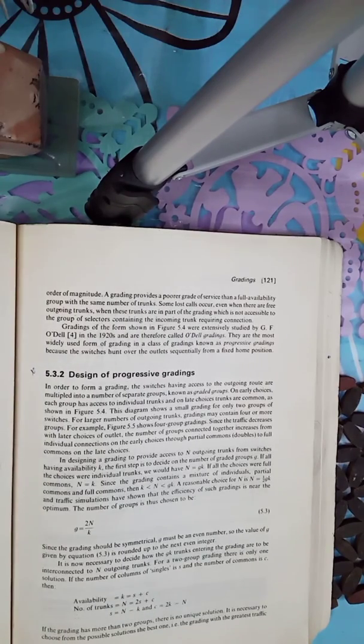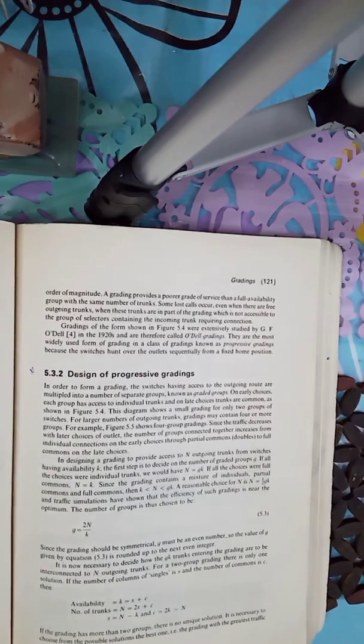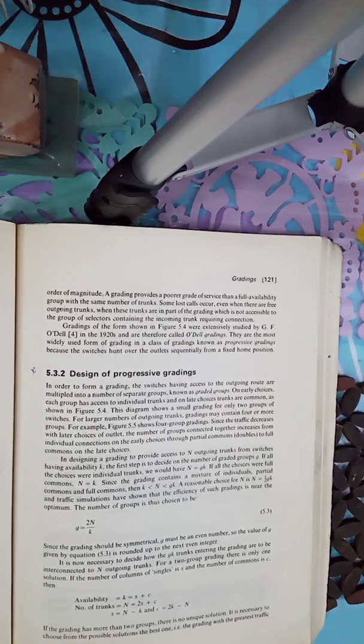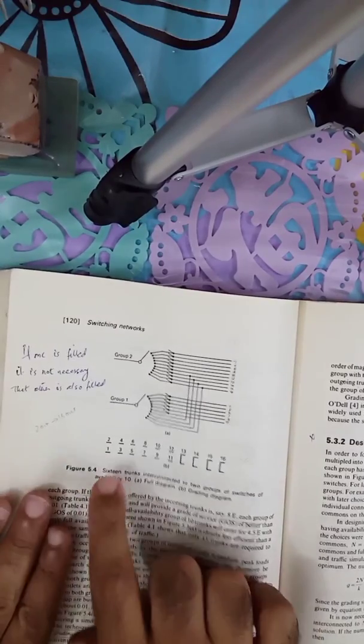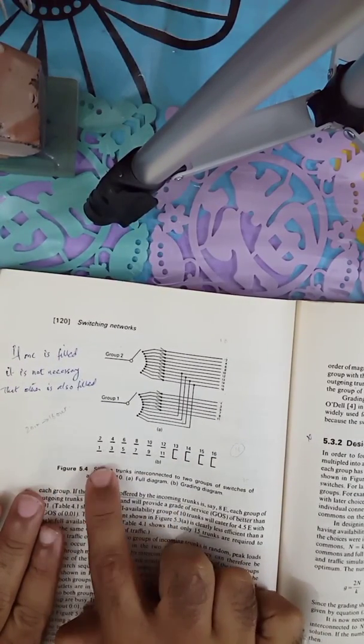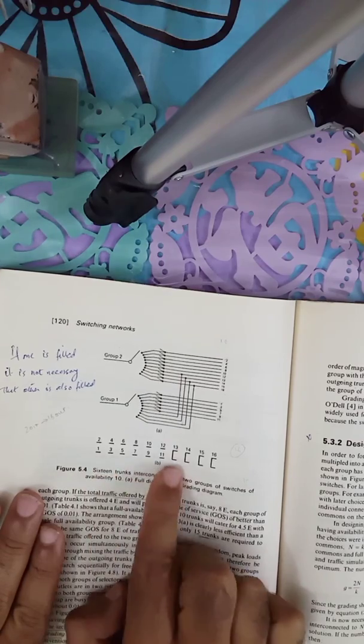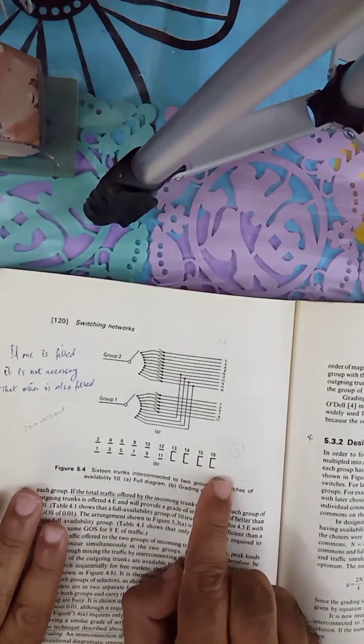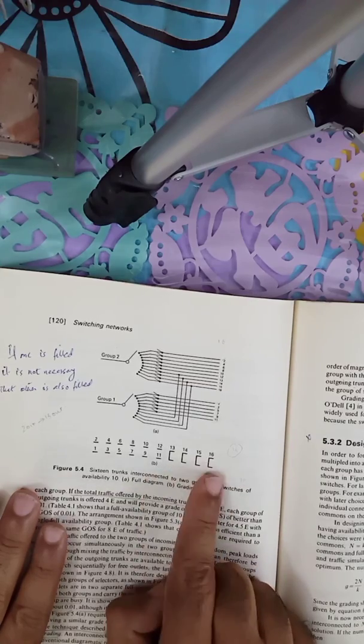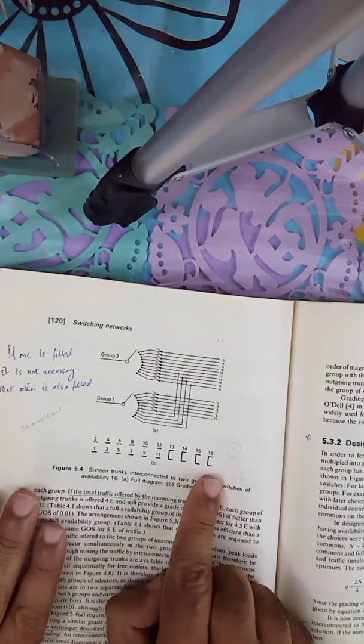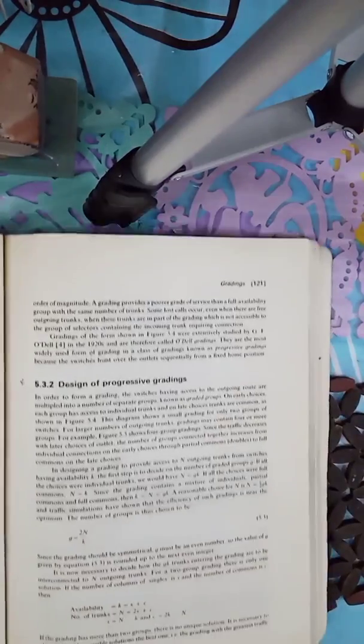Similarly, if we try to deduce an equation for the number of trunks, that would be equal to 2 times the singles columns plus the number of commons columns. For example, in this case, the number of singles columns is 6. We multiply it with 2, we get 12, plus 4 columns for commons. The 12 plus 4 would be 16. So the total number of trunks here would be 16.